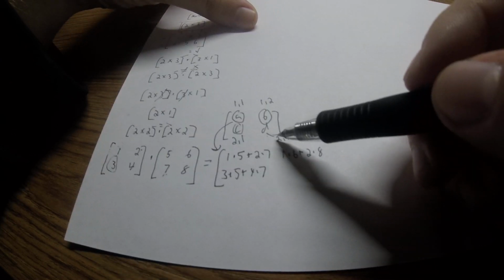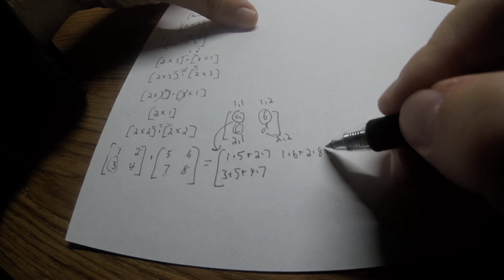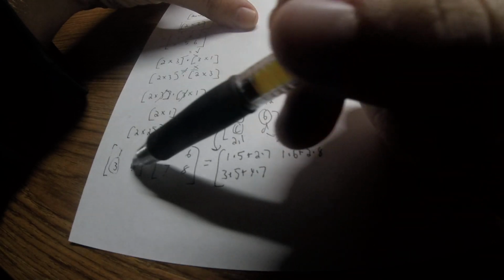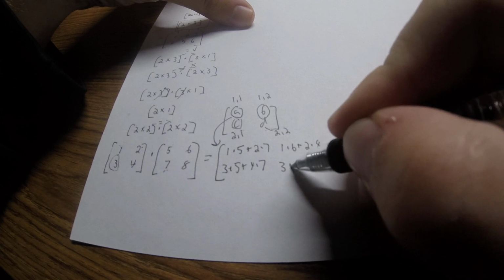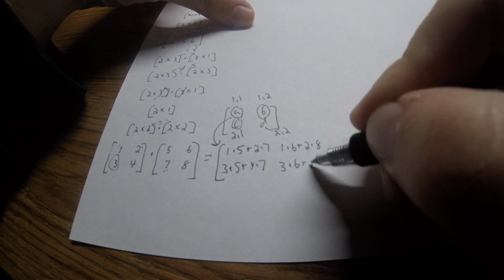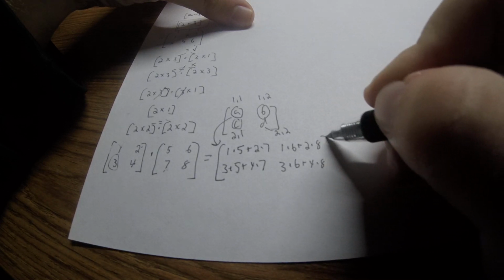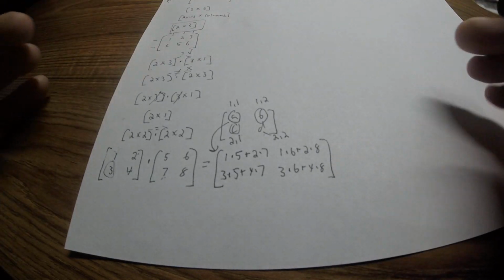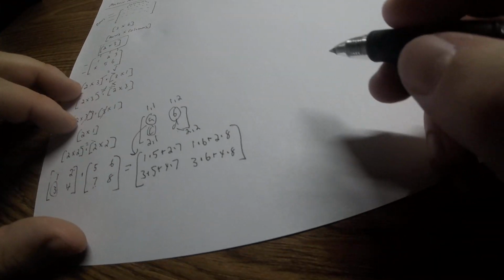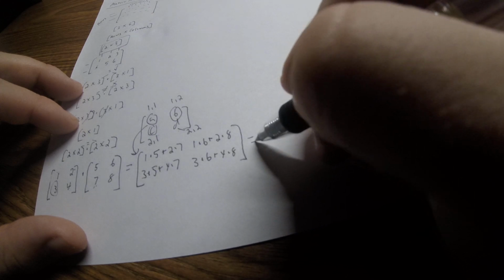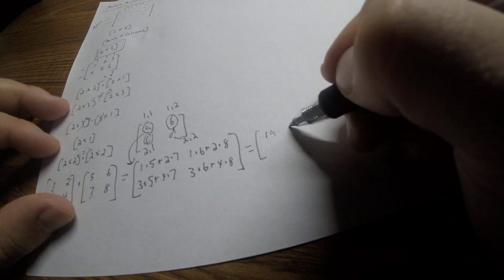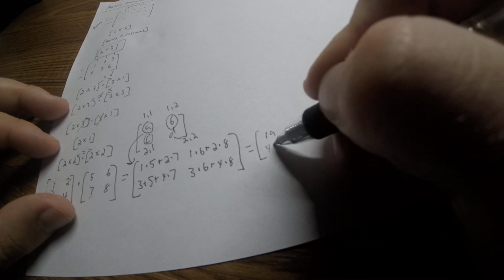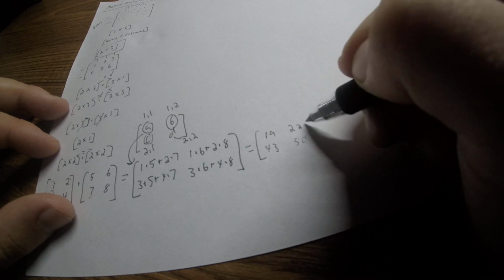And then lastly, we want our 2, 2 spot in our final matrix. We take row 2 times column 2. So we take 3 times 6 plus 4 times 8. Now just do some simple arithmetic, and we get 19, 22, 43, and 50.